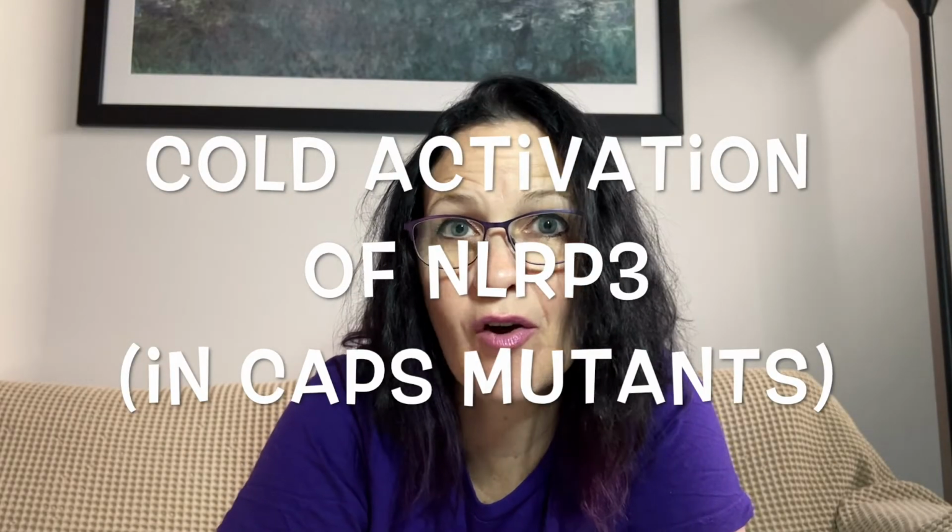Cold activation of NLRP3. Cold exposure is one of the many known triggers for CAPS. Not direct exposure like an ice cube on the skin, but general exposure. Going outside on a cool day, going into a place with cold air conditioning, exercising, getting sweaty, not getting dry fast enough, and ending up cold.